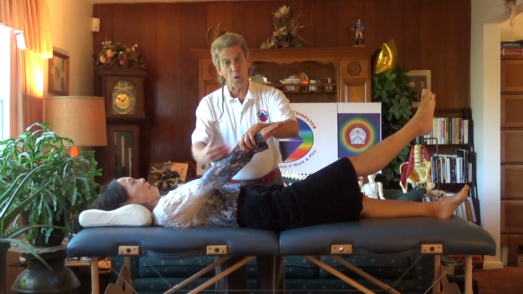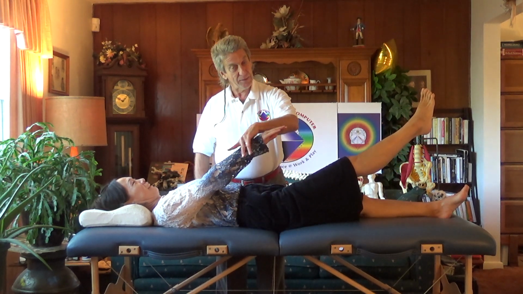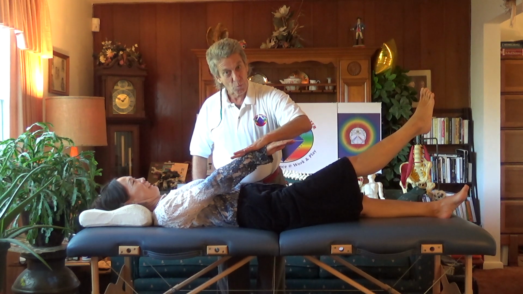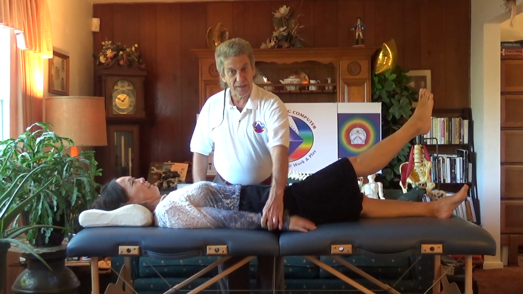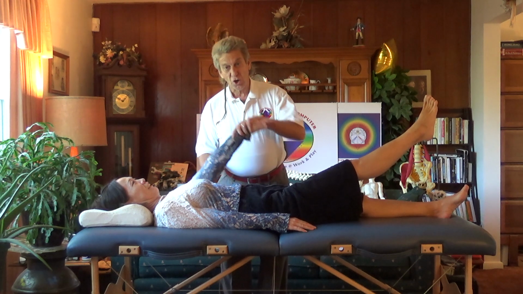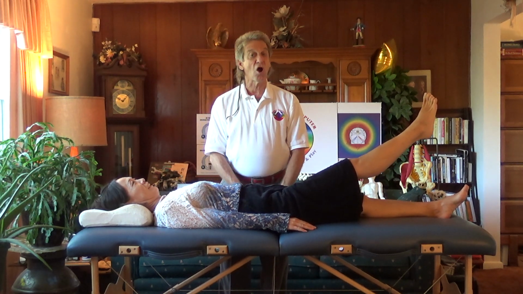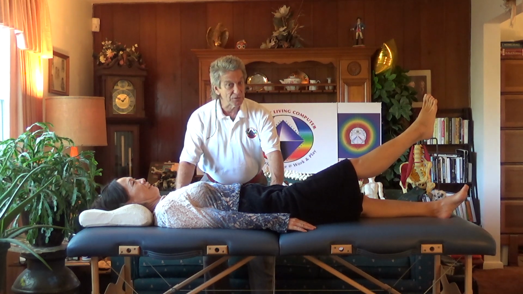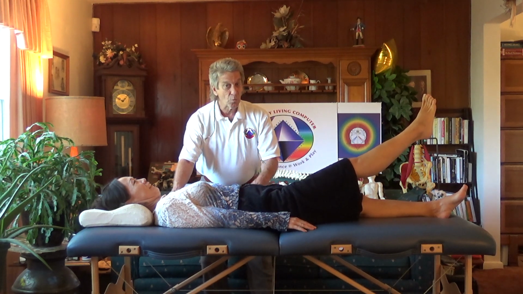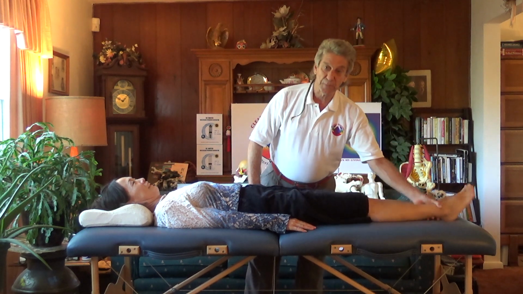Her right arm flexors are inhibited. So if we go to test that, we'll get a little bit of a break there. Her left arm extensors are inhibited. So if I test the latissimus dorsi and I pull, we get an inhibited response.